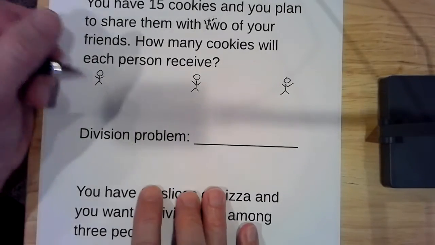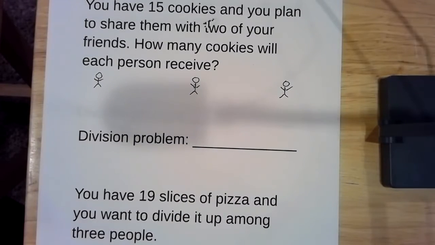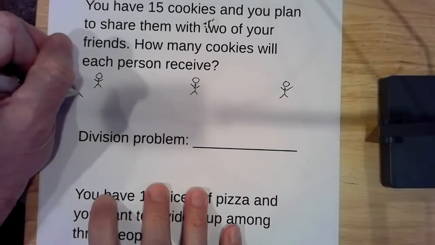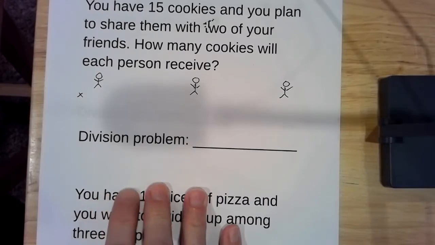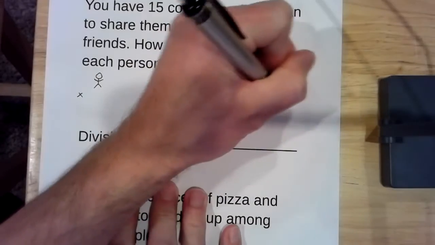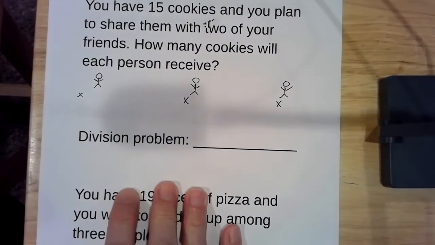So in this case, instead of using M&Ms this time, I'm just going to put an X. So an X is a cookie. So there's 1, 2, 3 cookies out of the 15.